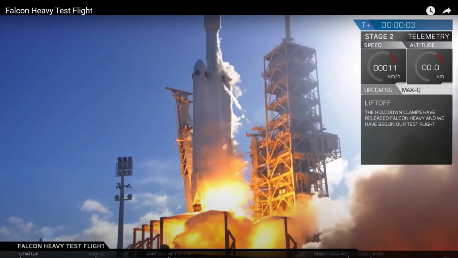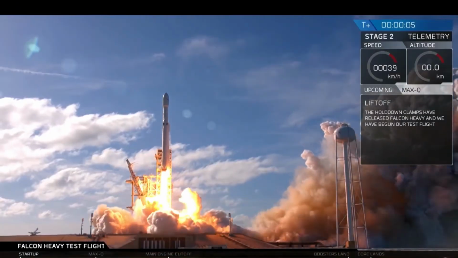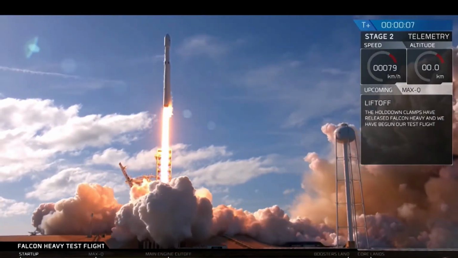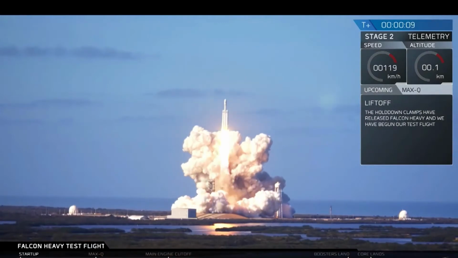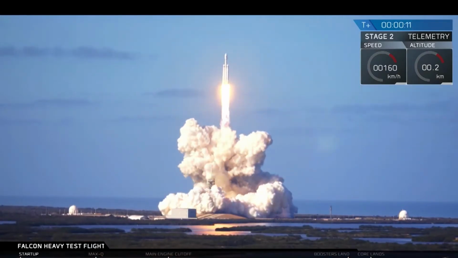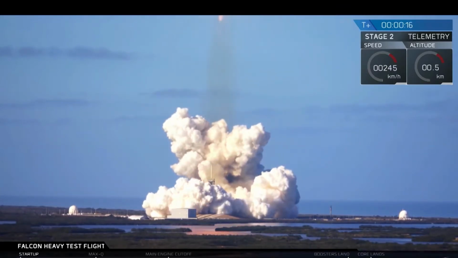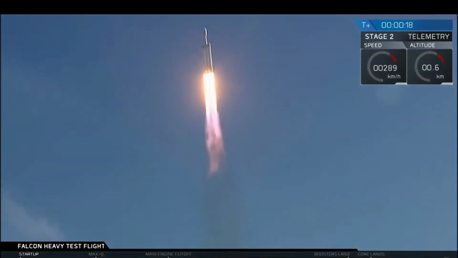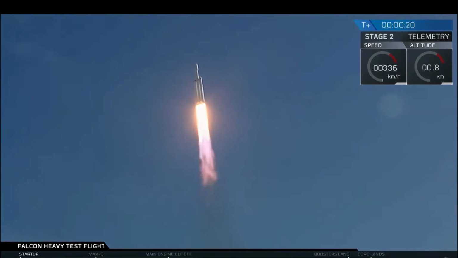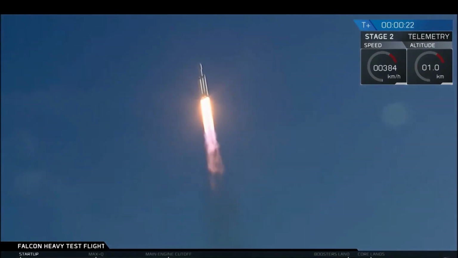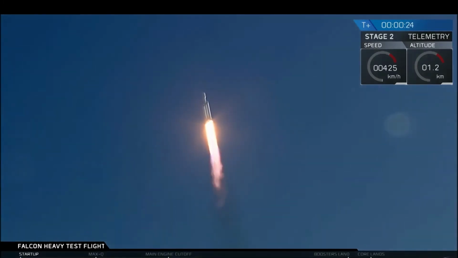So here we pick up the launch of the Falcon Heavy. Now you can see in the first few seconds that it's a perfectly vertical launch, and then we've got T plus 12 seconds here just as it's starting to go out of frame. Now you may have noticed, you can certainly see in this next frame, that it is starting to tilt over, and so this is it starting to perform its gravity turn.